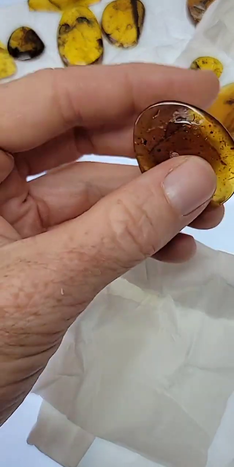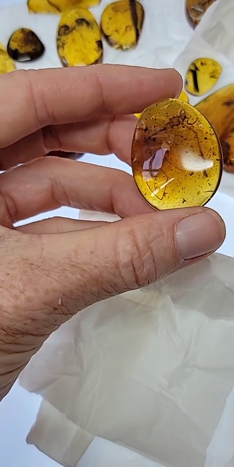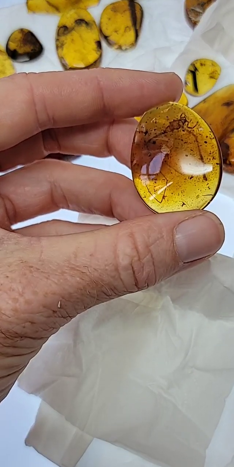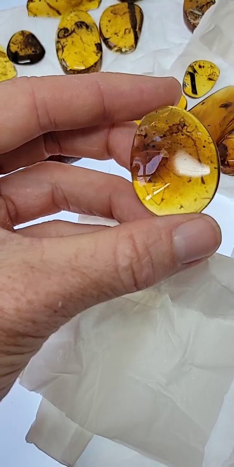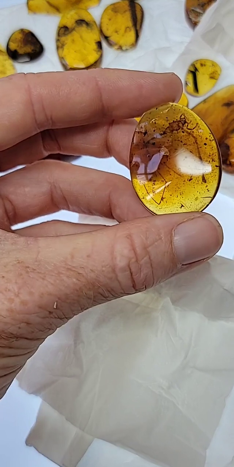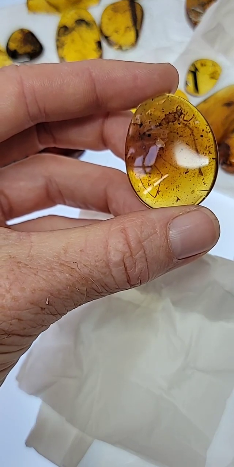This piece, the scorpion molt, is at $300. And this scorpion, where'd you go? 300 as well.